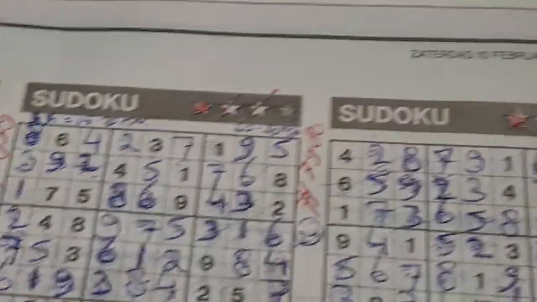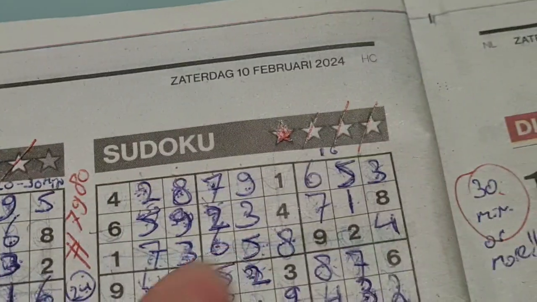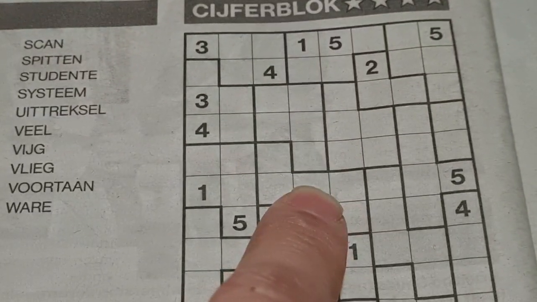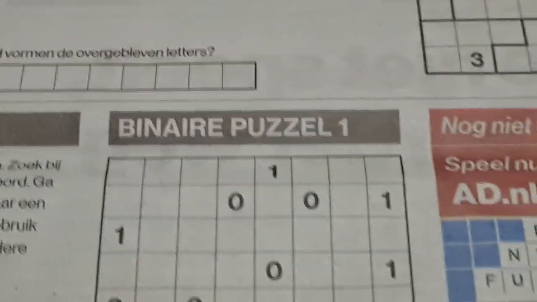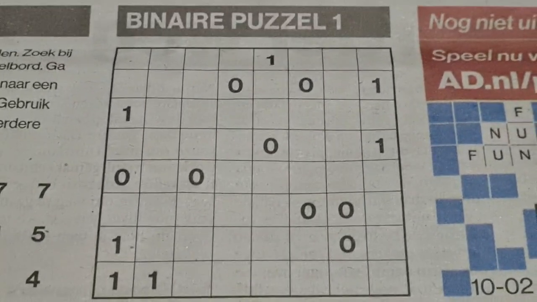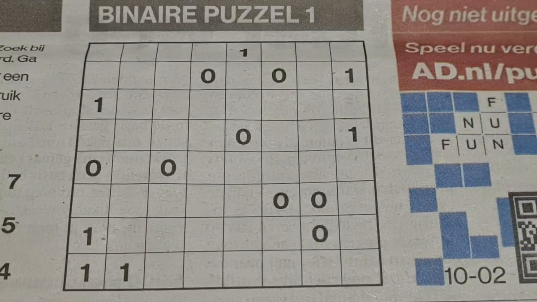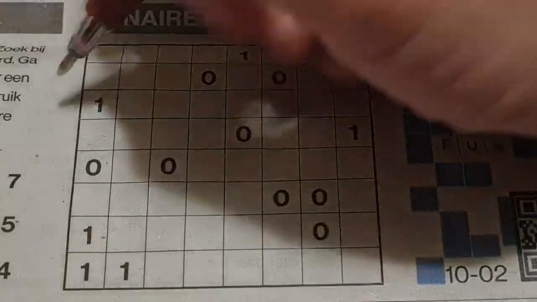I've already solved two puzzles: the 3 stars, the 4 stars Sudoku. So two puzzles remain: the jigsaw Sudoku. And it's a binary time. Yes, it's binary time. This will be number 7981.